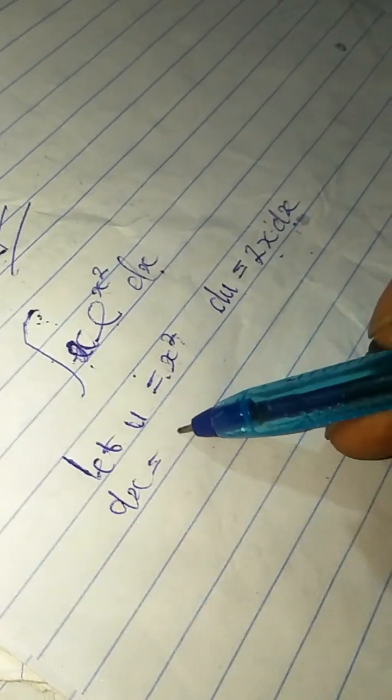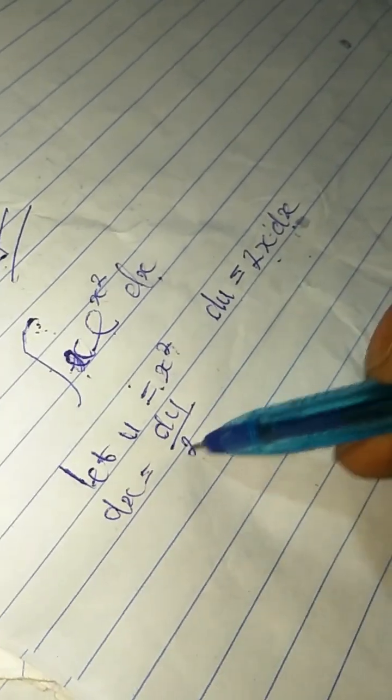Making dx the subject of the formula, your dx is equal to du over 2x.